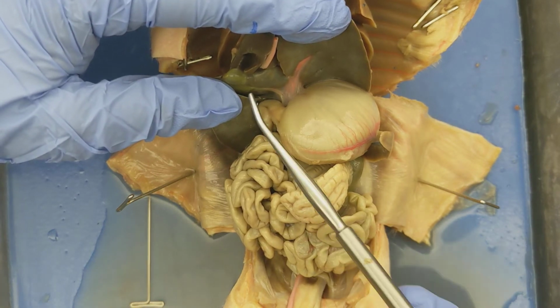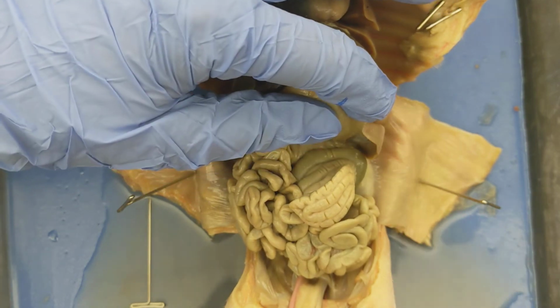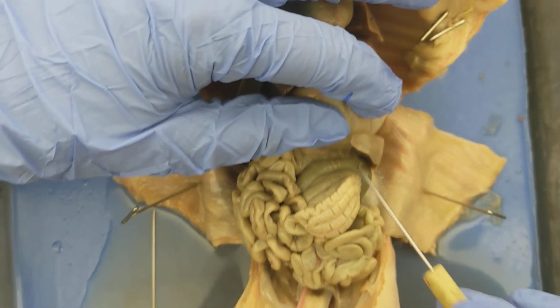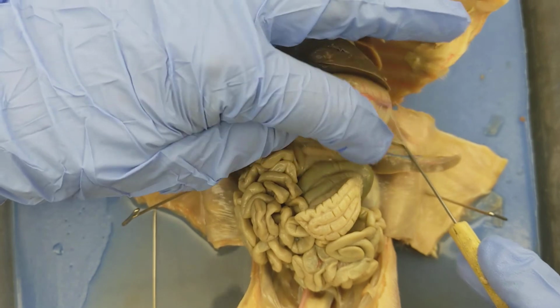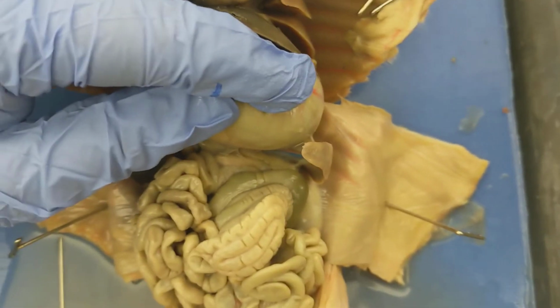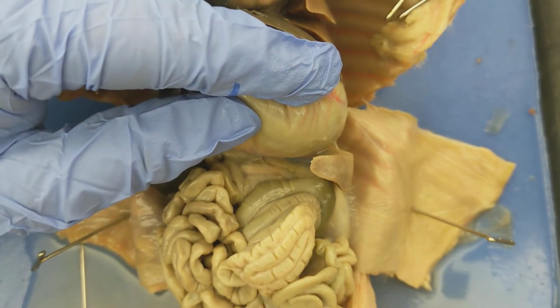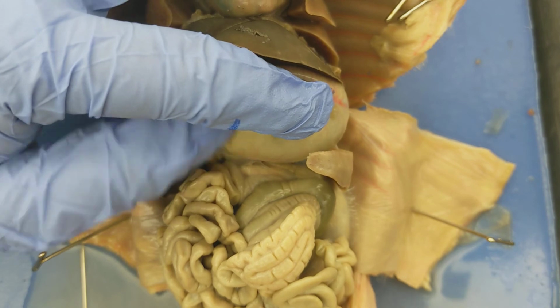All right? And again, you can see the gallbladder, you can see the stomach really well. I'm going to lift the stomach up, and I do have to move some things around here. I have to cut away some connective tissue. But what you will see behind the stomach, if we can get a good view of it. Let's see here. This might be the best view we've got.